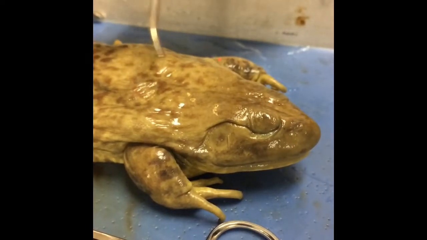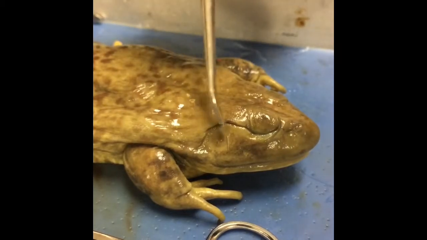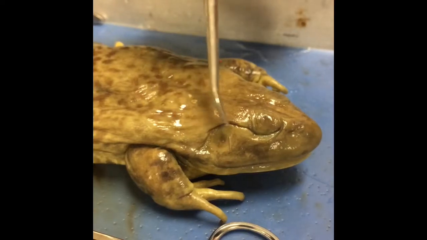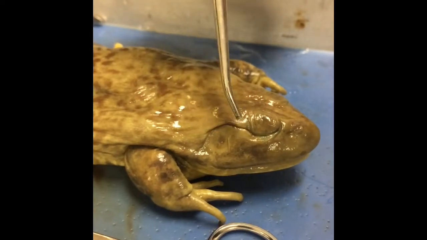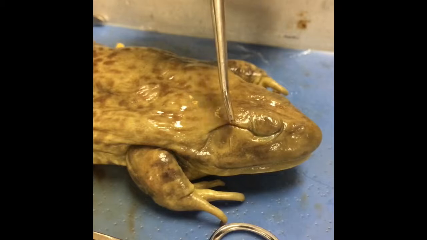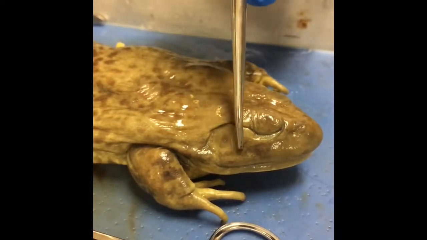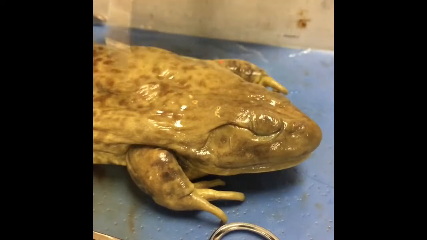The gender of the frog can be determined by the size of the tympanum relative to the eye. The male's tympanum is larger than its eye, and in the female, it's the equal size. So you can see here, it's a little bit bigger than the actual eye.